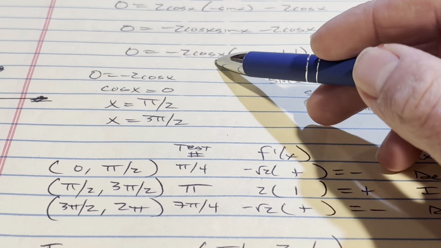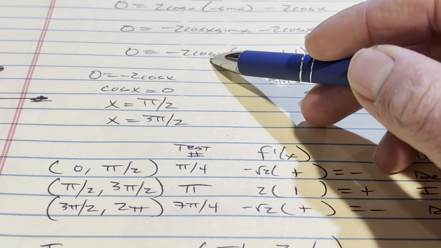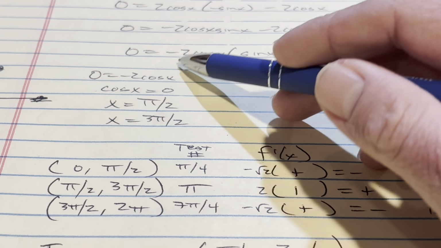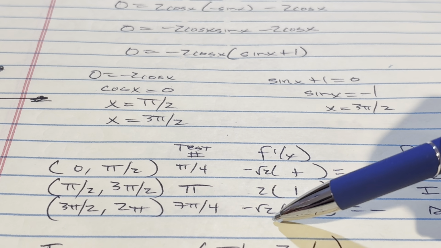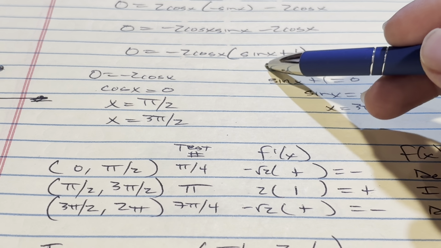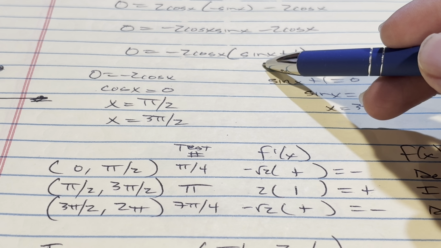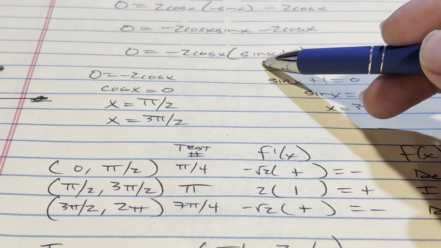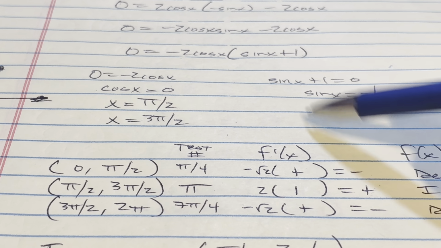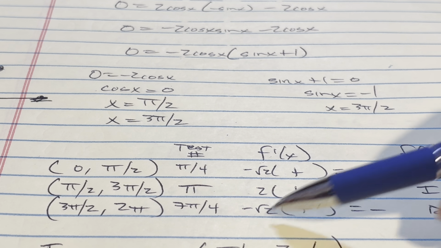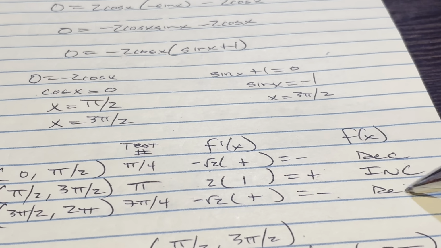Negative 2 times cosine 7 pi over 4, that's root 2 over 2, it's positive. So negative times a positive makes it a negative, and it is in fact negative 2 times cosine of 7 pi over 4 is that. Sine of 7 pi fourths is a negative root 2 over 2. There's like a negative 0.707, so if you add 1 to it, it would actually become positive. A negative times positive is a negative, and that's decreasing.